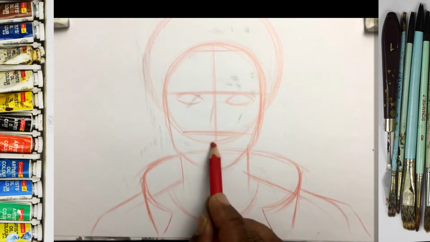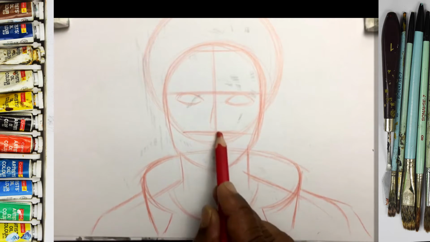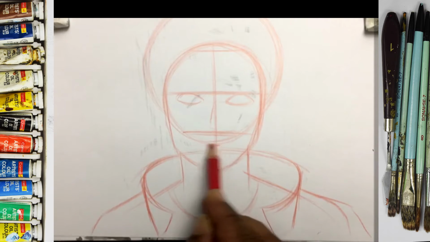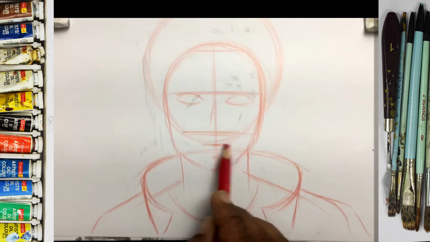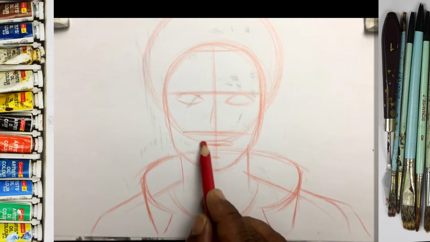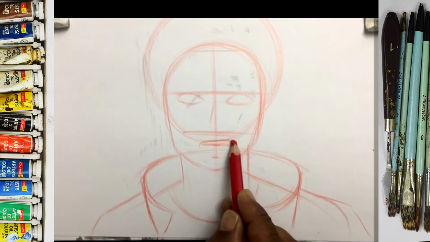1, 2, 3. 1, 2, 3. So here, at number 2, the first line, okay, on this line you are creating the mouth. This is always the mouth line, okay. So I created the mouth, this angry face.